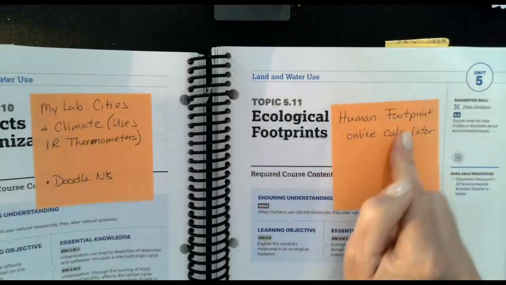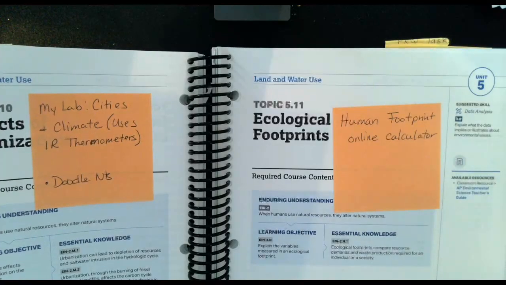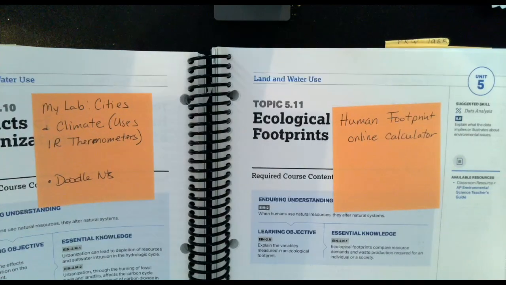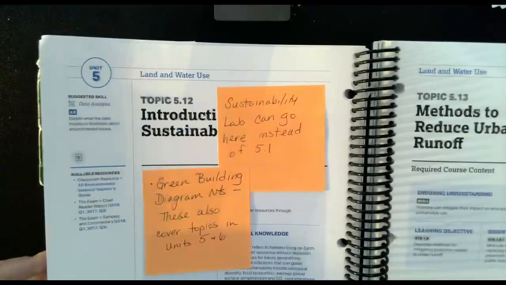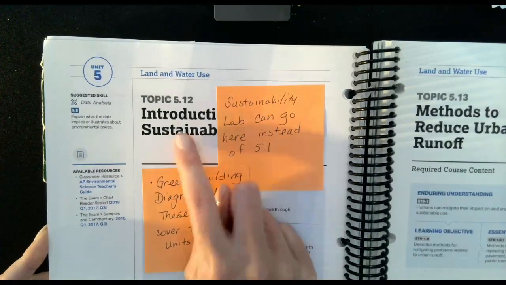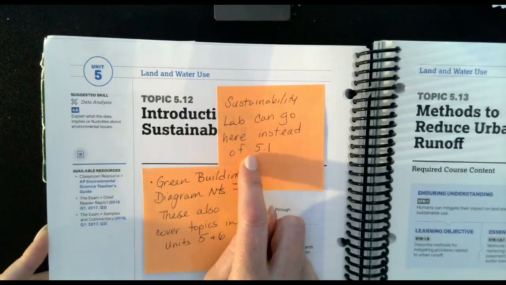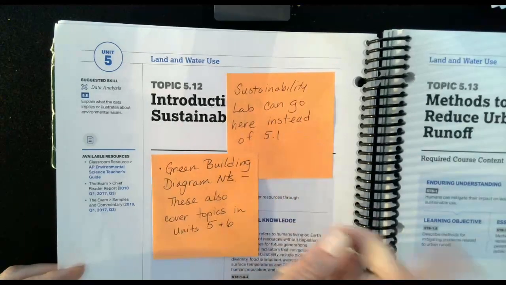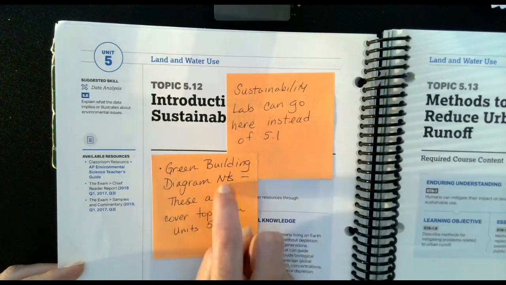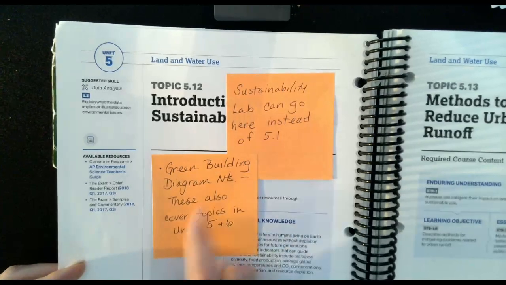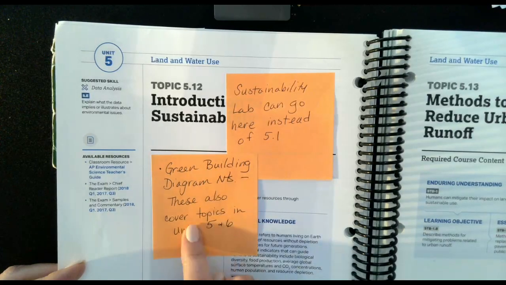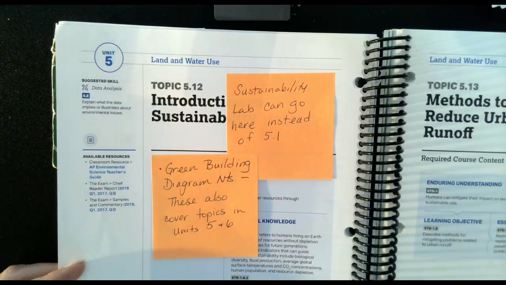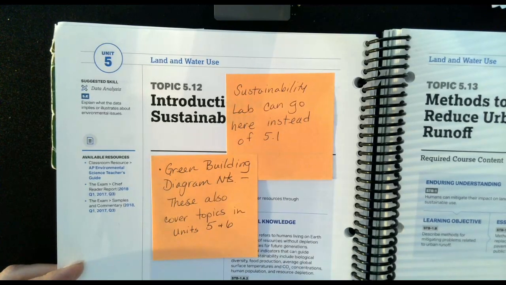For ecological footprint, there's a human footprint online calculator that is really great for kids to see their ecological footprints. And then the sustainability lab can go here instead of 5.1 if you want. Either place is fine. Then I also give them green building design notes here. You have it in your file with an answer key. I also cover this green building design to help cover things in 5 and in 6.